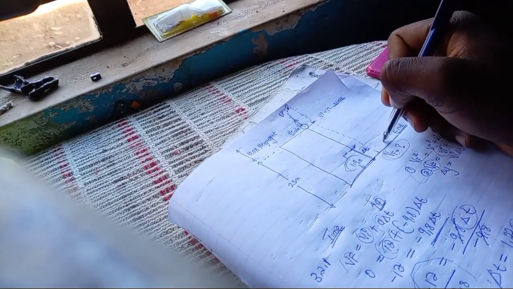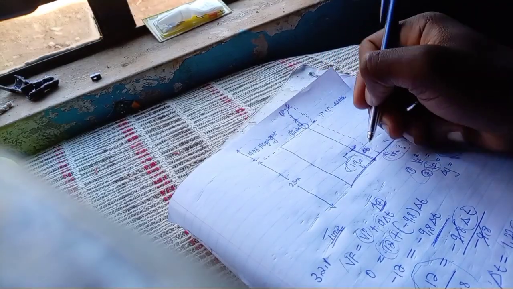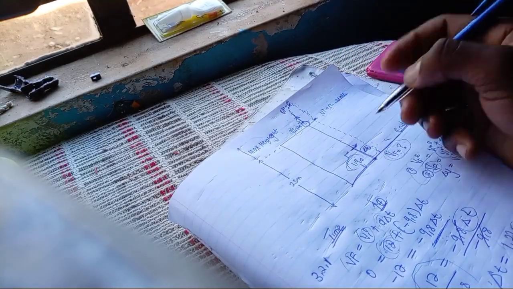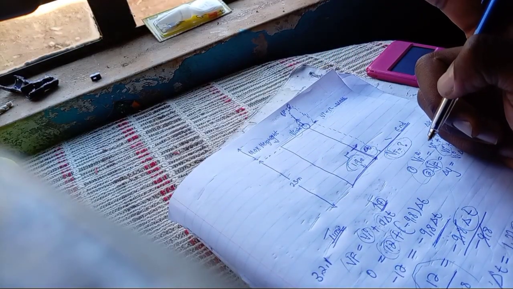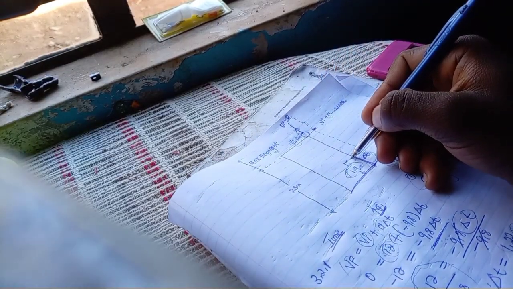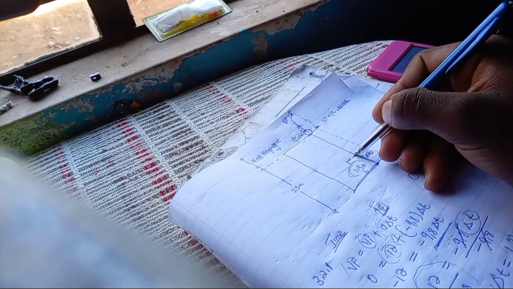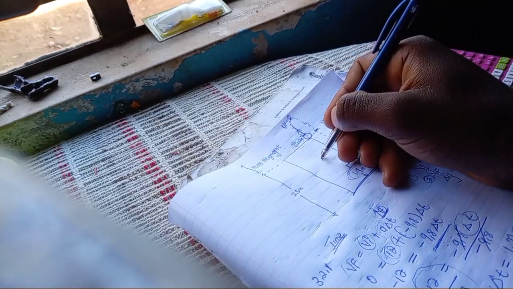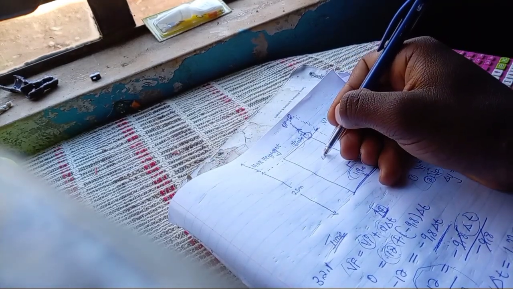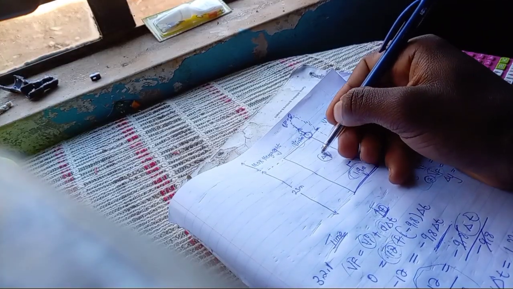So in order to find this time, let's first find the distance from the start until here. I hope you understand. We are looking for the height. Let's just say displacement. We are looking for the displacement.